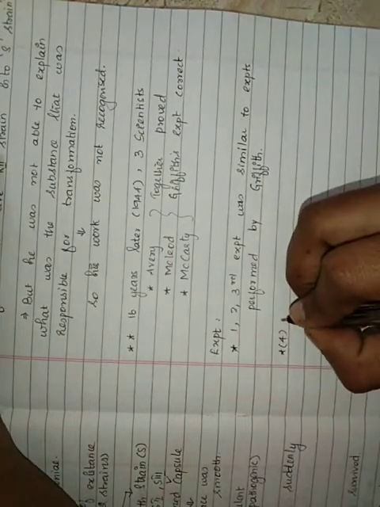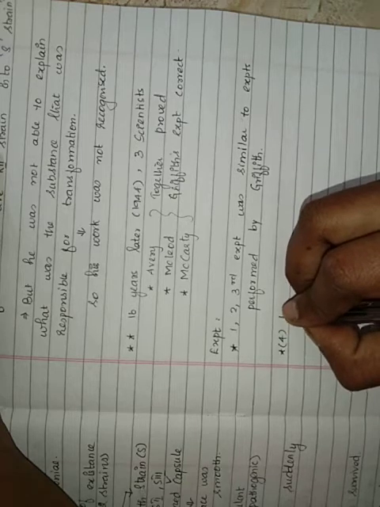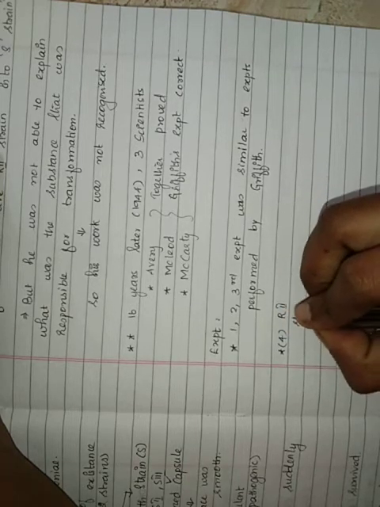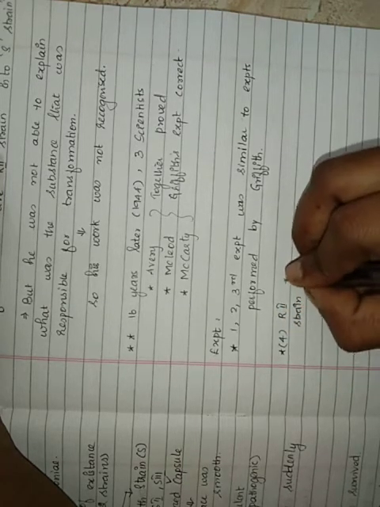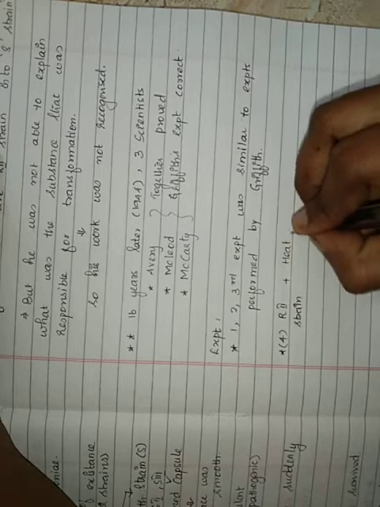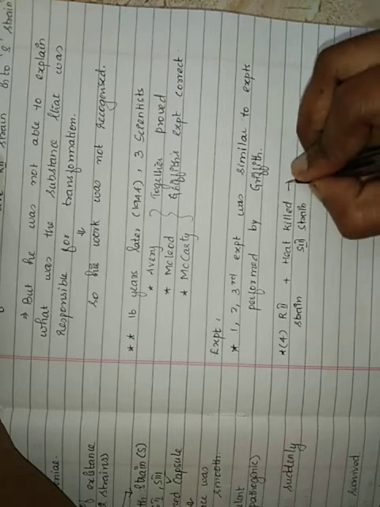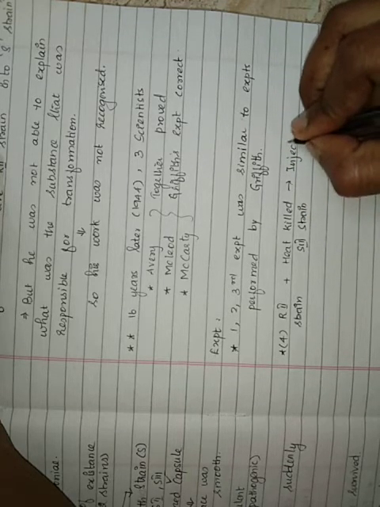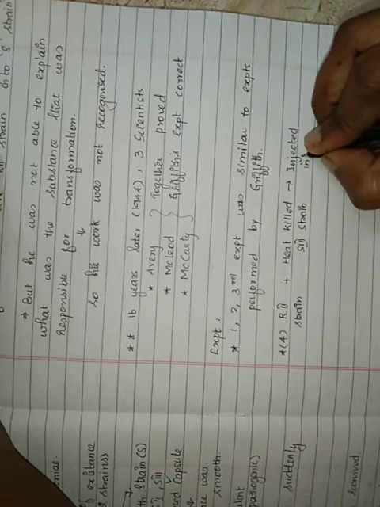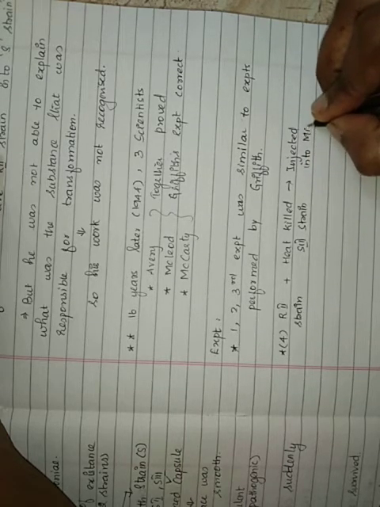So the first three experiments were similar to what was done by Griffith. The fourth experiment, they did the same thing. That is, they took the R2 strain, mixed it with heat killed S3 strain, and it was injected into mice. And based on Griffith's experiment, we know the mice was dead.